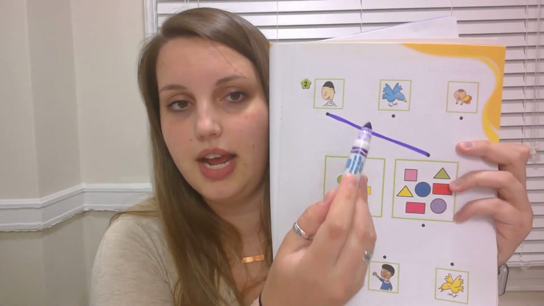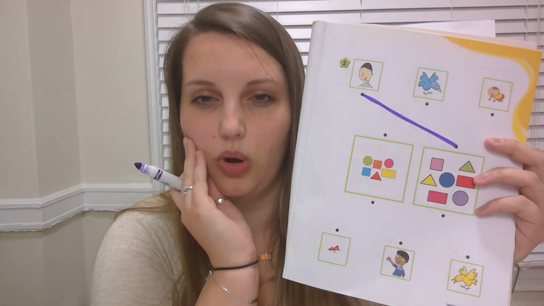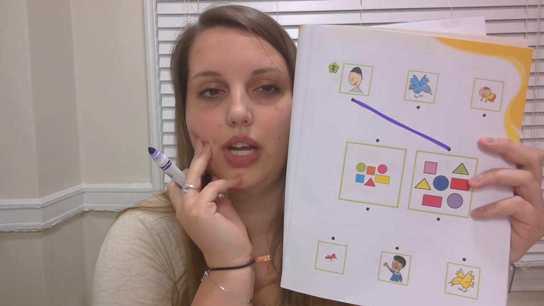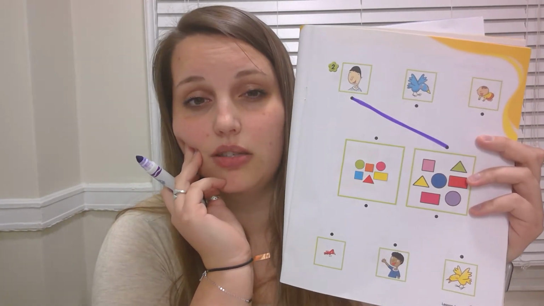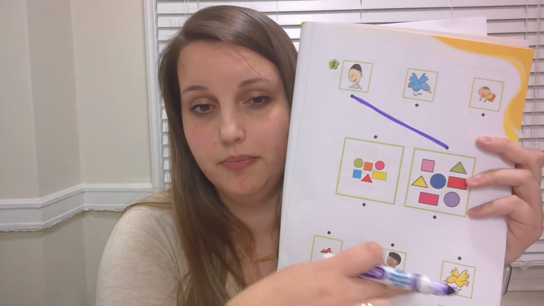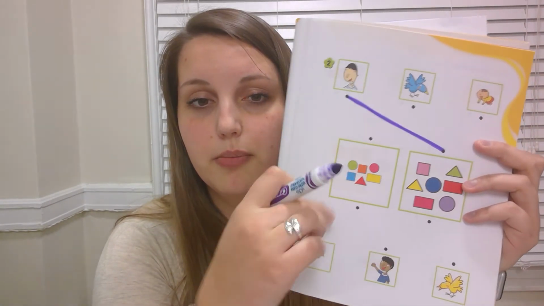Okay, now looking at the next one, do you think this is a bigger bird or a smaller bird? You can look at the size inside the box, and you can also look at the other pictures and see if you see anything different or the same about the other birds.